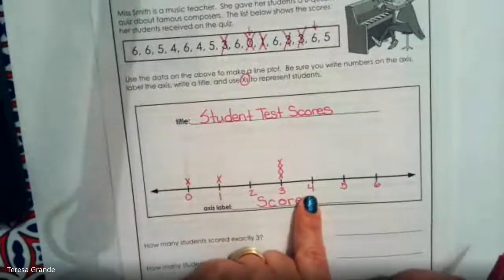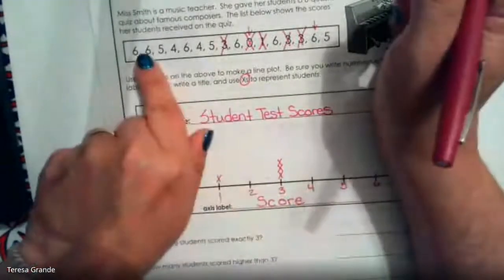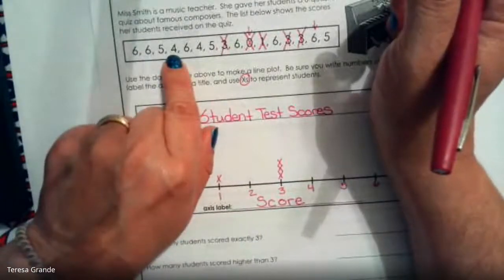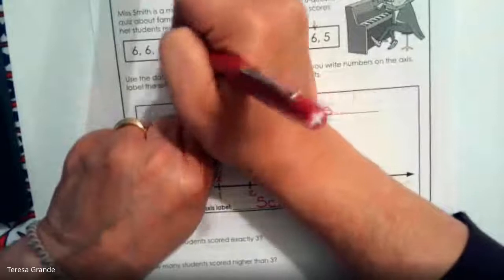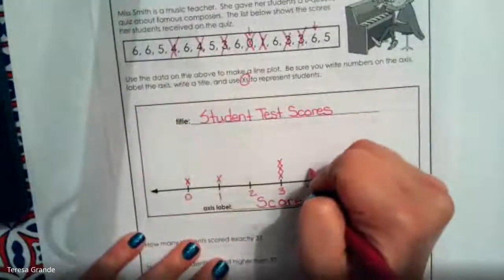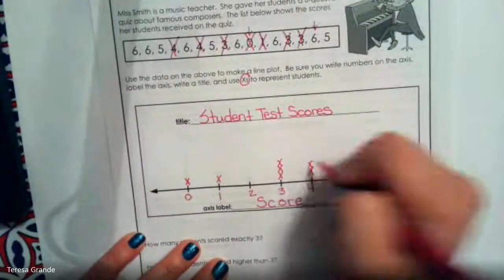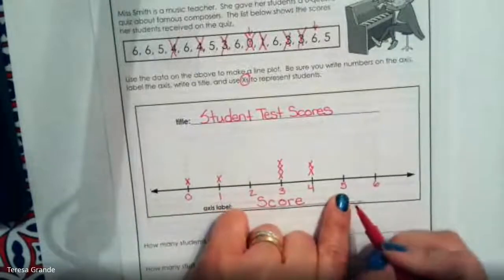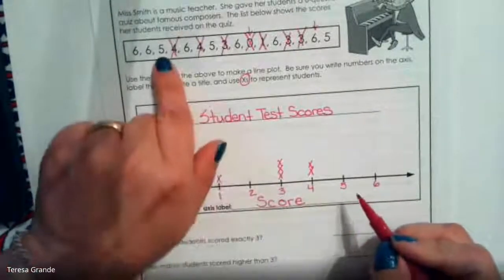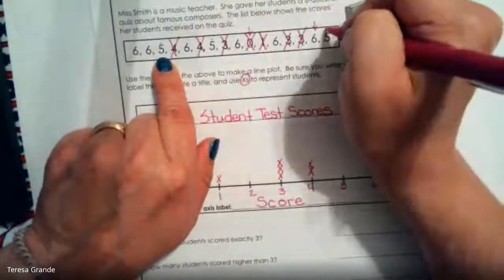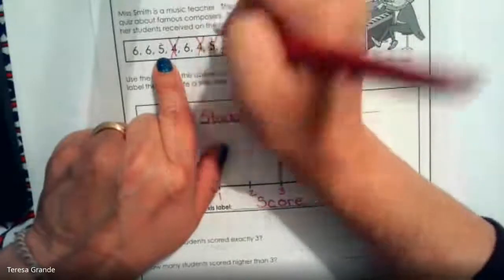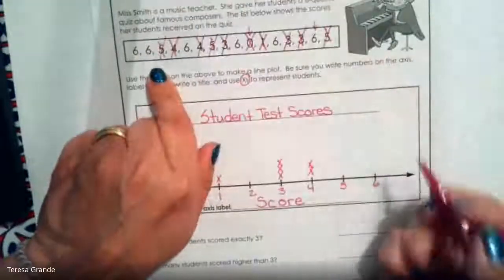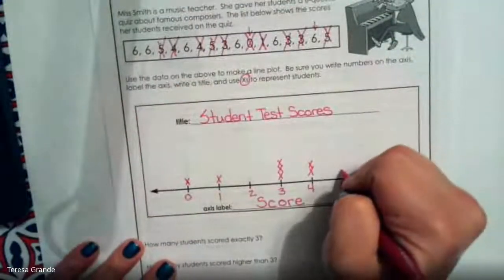How many students scored a 4? Let's go through. There's 1, 2 4s. So let's cross those off. 1, 2. How many students scored a 5? Let's go through. There's 1, 2, 3. So let's cross them off. 1, 2, 3. So we need to put 3 X's above the 5.